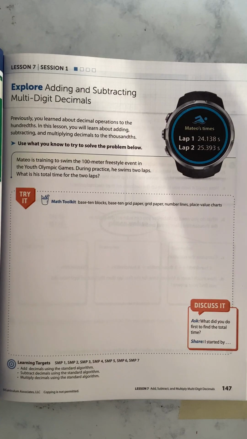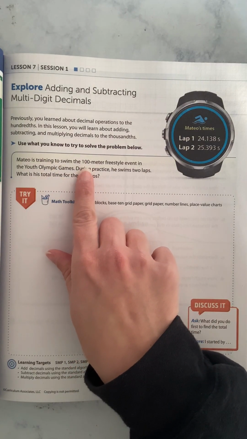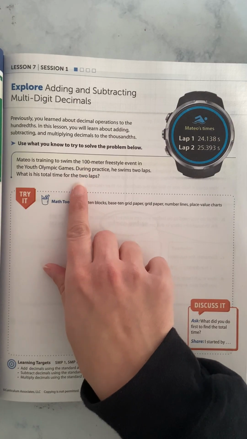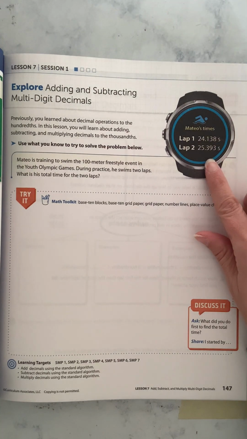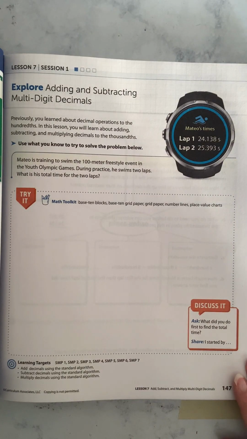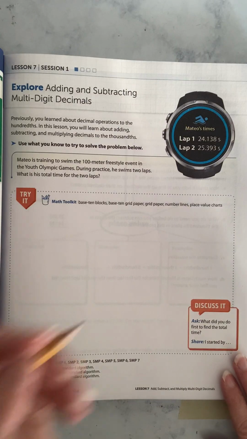So this problem here says, Mateo's trying to swim the 100-meter freestyle event in Youth Olympic Games. During practice, he swims 2 laps. What is his total time for the 2 laps? Now you can see over here that they have lap 1 and lap 2 written for how many seconds it took Mateo. So you could do this a couple different ways. You could try and add up just those 2 numbers side by side in a standard algorithm.